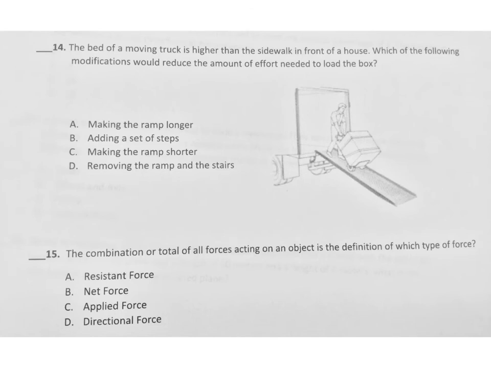A, making the ramp longer. B, adding a set of steps. C, making the ramp shorter. D, removing the ramp and the stairs.